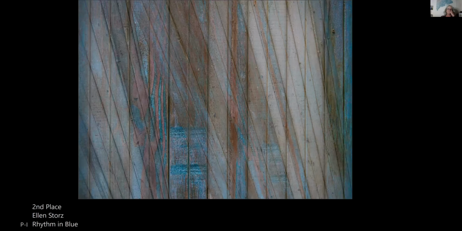Pictorial Intermediate, 2 images, second place, Ellen. Thank you. I had fun with this. It was just a wall again in Lock, but then I took it again and scrunched it and put it on a diagonal on another layer a couple times, just to make it more interesting. Well seen. Beautiful color and texture.